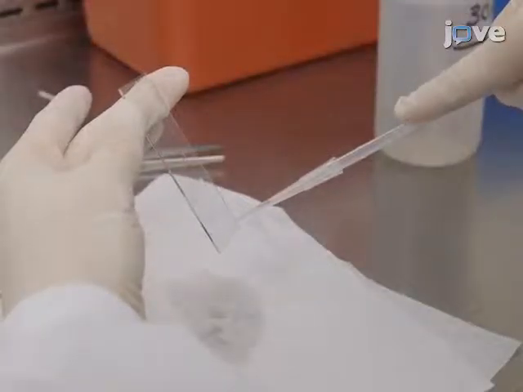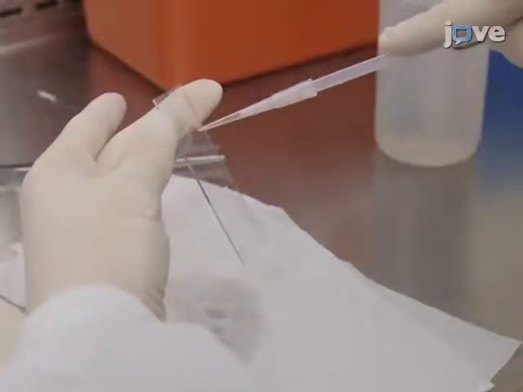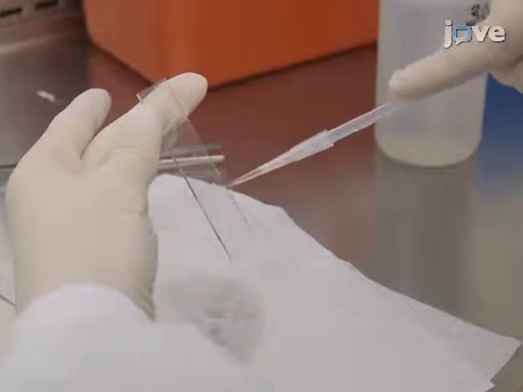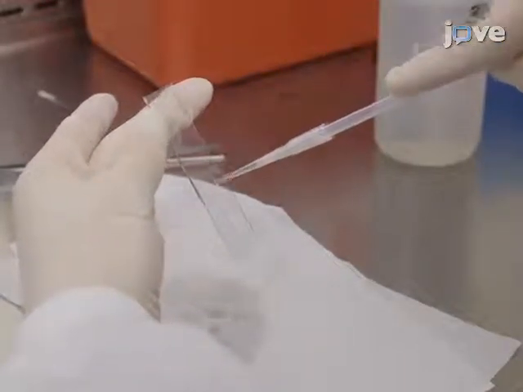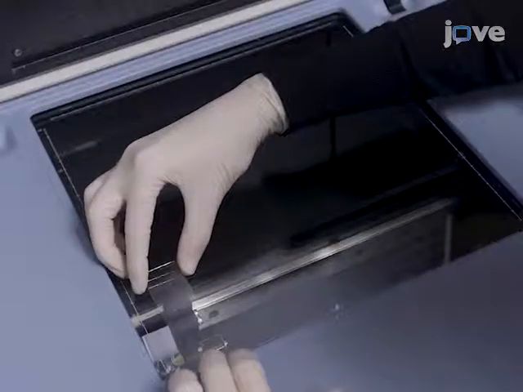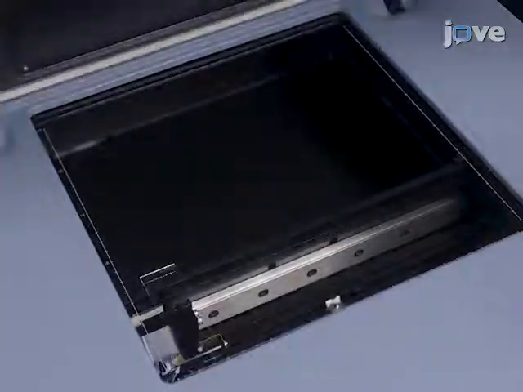Dry the microarray carefully for approximately 1 minute by aspirating excess fluid very carefully from the top to the bottom of the slide without touching the slide surface. Analyze the slide in a microarray scanner reader as demonstrated later in this video.